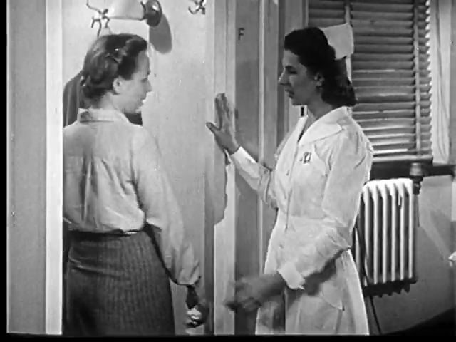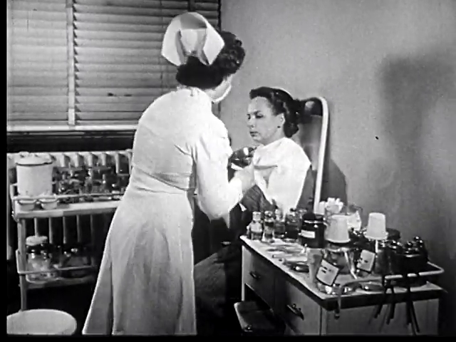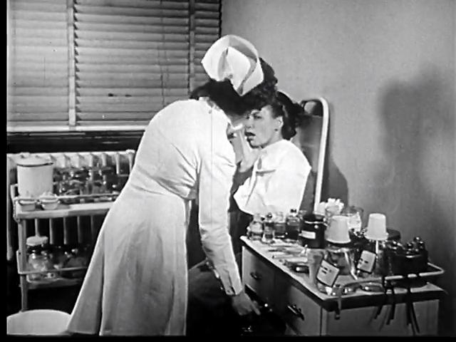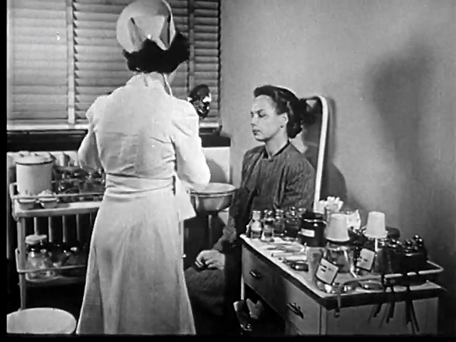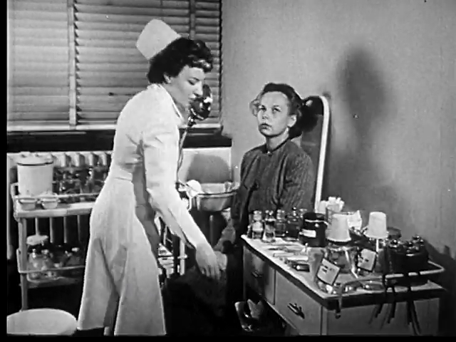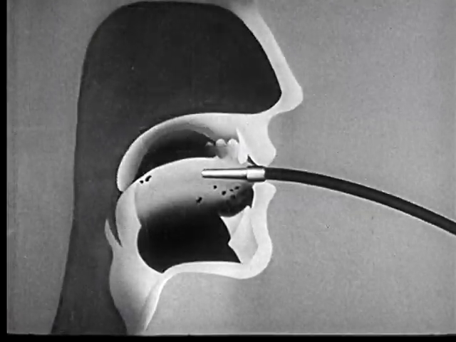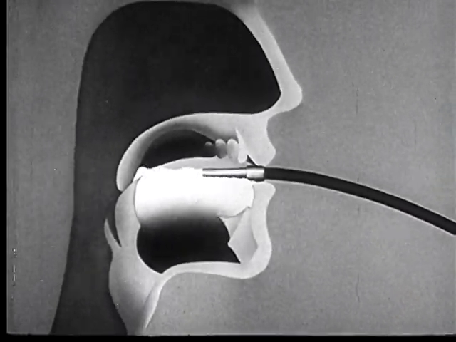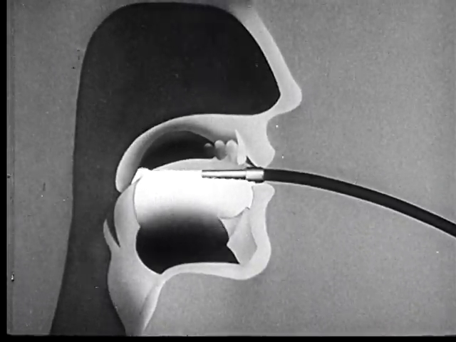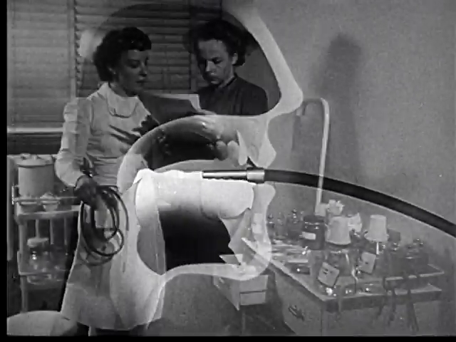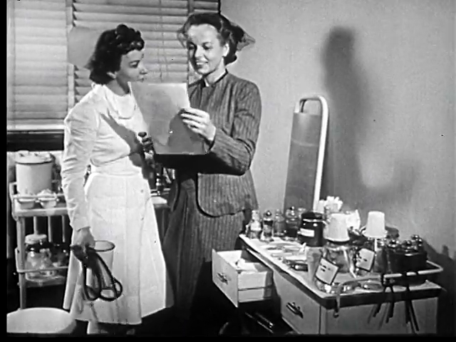Before she leaves, Mrs. Gordon is given a schedule of appointments. During the course of treatments, Mrs. Gordon may find it difficult to swallow as the tongue reacts to tissue changes caused by the radiation. The nurse shows her how to use soothing gargles and mouthwashes. By irrigating the mouth with soda solution, food particles are washed away, thus preventing infection, swelling, and pain. The nurse also explains the bland diet which the doctor prescribes for mouth and throat conditions.